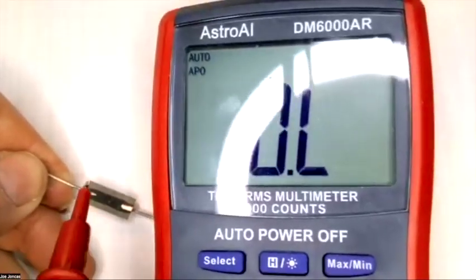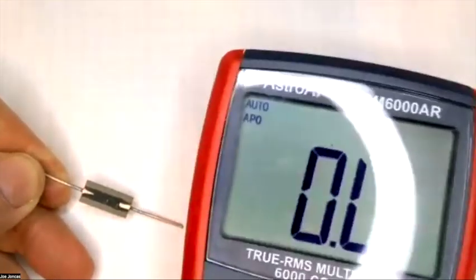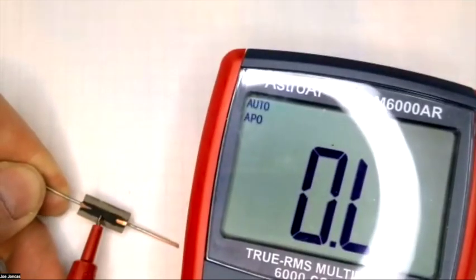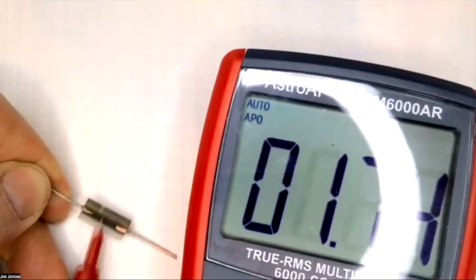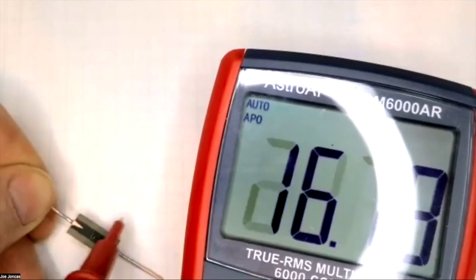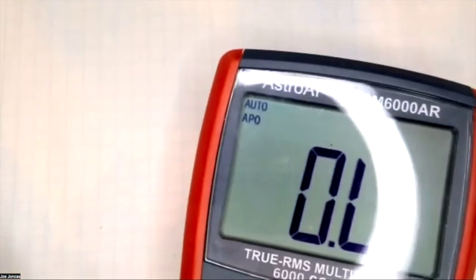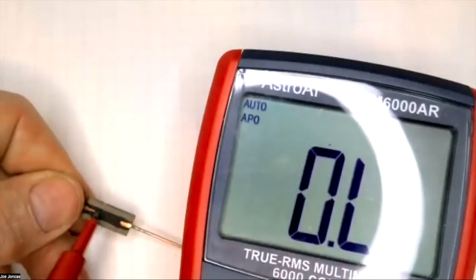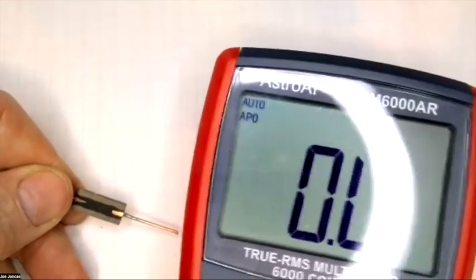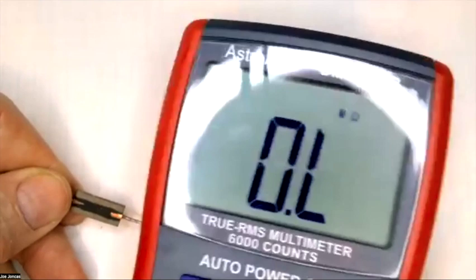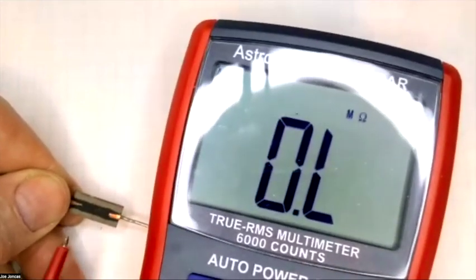I had an easier time with my Fluke. I'm kind of prejudiced. Oh, come on. Now let me try this. There you go. I told Daron that I was going to do this. He thought, oh, well, that's going to be cool.